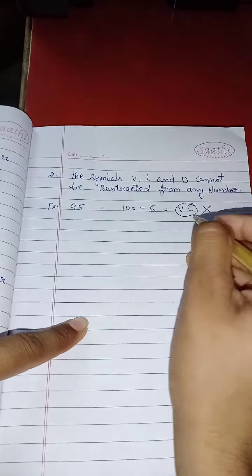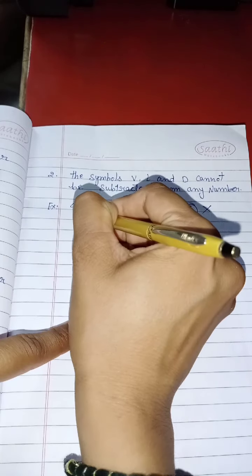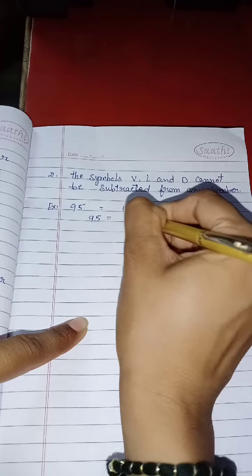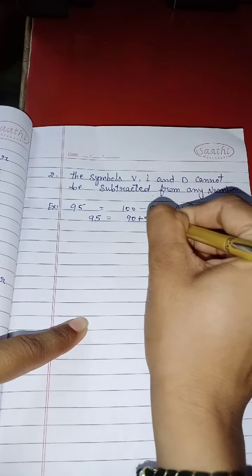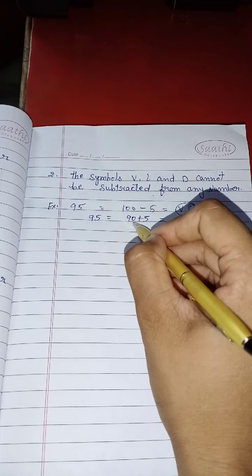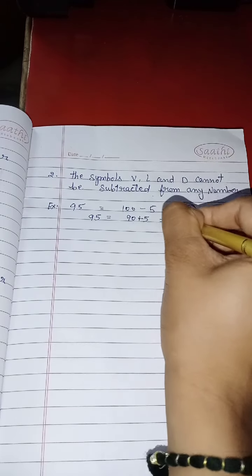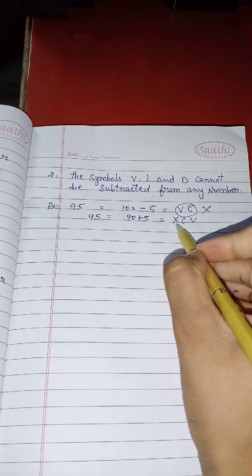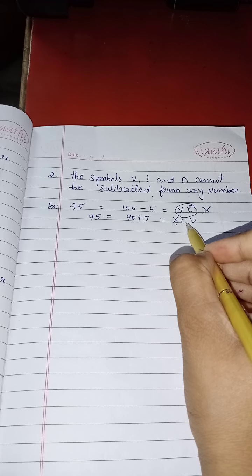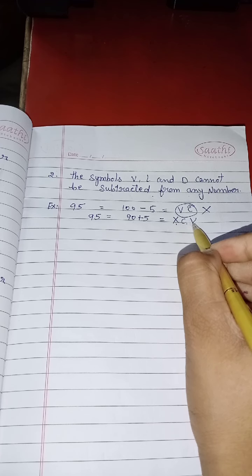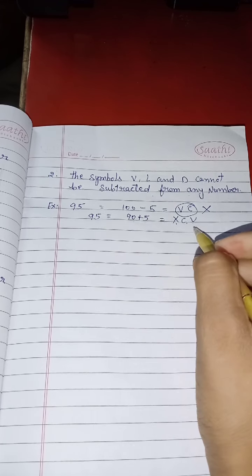So how to write this number? 95 is equal to 90 plus 5, XCV. XC is equal to 90 and V is equal to 5.